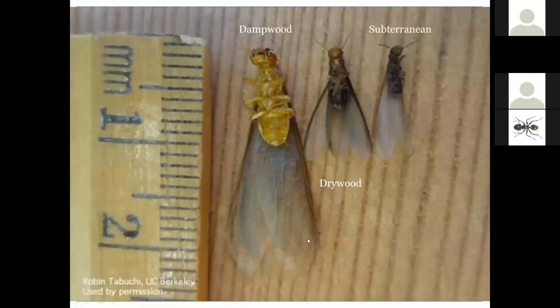And then this is just to show you alate size again, just to get a general idea. So we have dampwoods, which are very, very large. We have our drywoods here in the middle, and then our subterraneans are on the right-hand side.